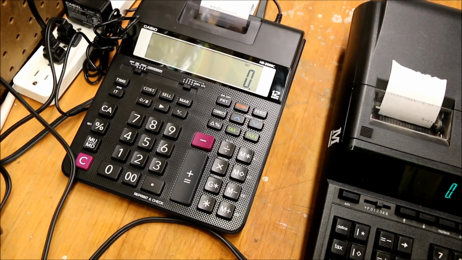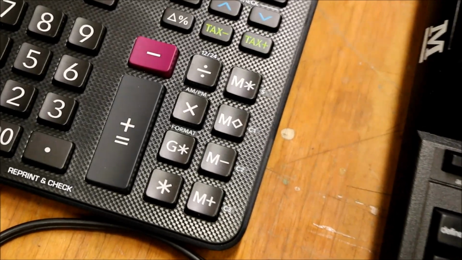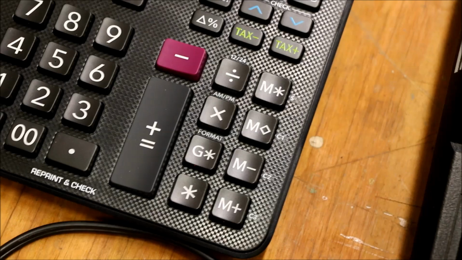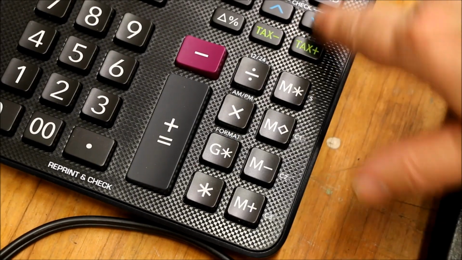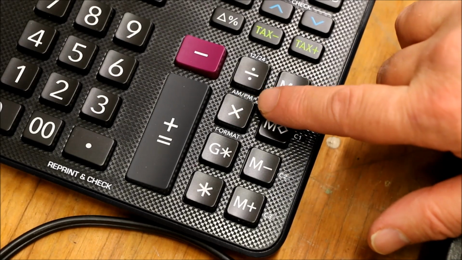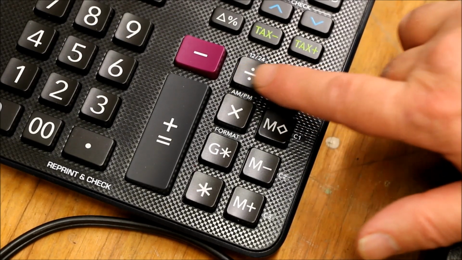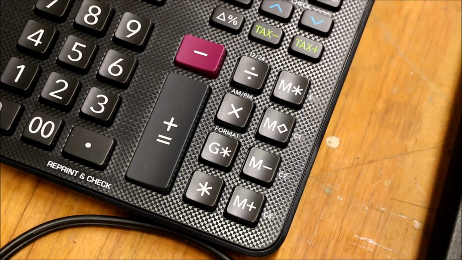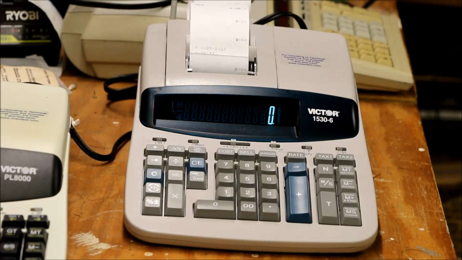While you're setting the date and time on the Casio, you can change the format by using these keys here. You can see the legends above them. This key will change the date format. This key will change AM and PM. This key will change 12-hour and 24-hour time. You can't change the date or time format on the Victor.